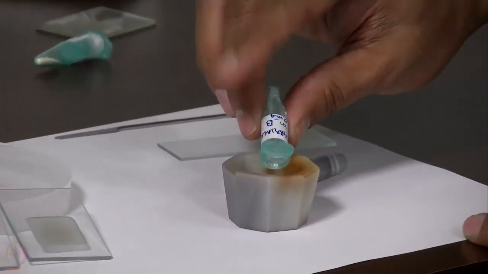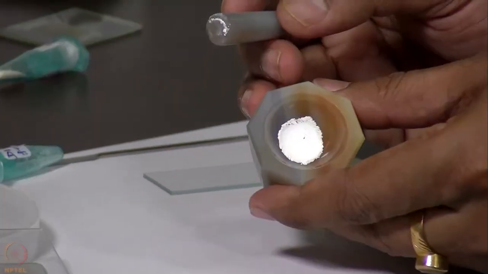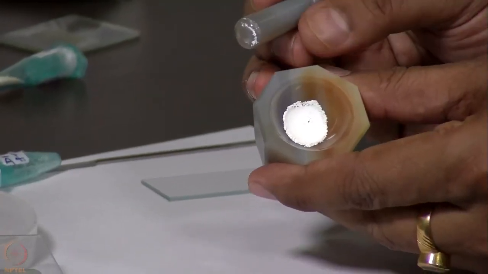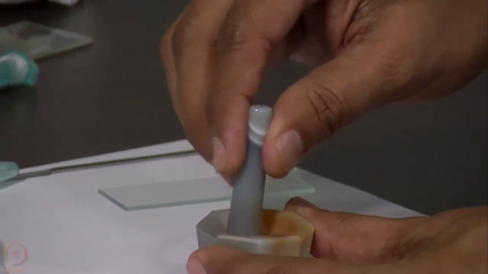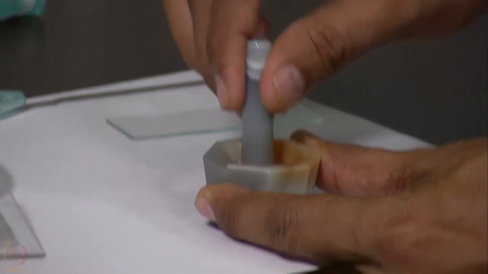It may be nice crystals. So this is a polycrystalline powder and we need to grind it gently to a uniform particle size.